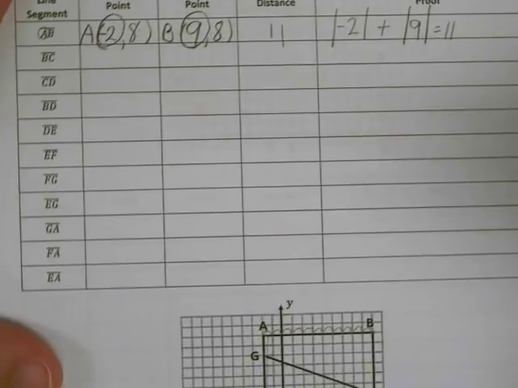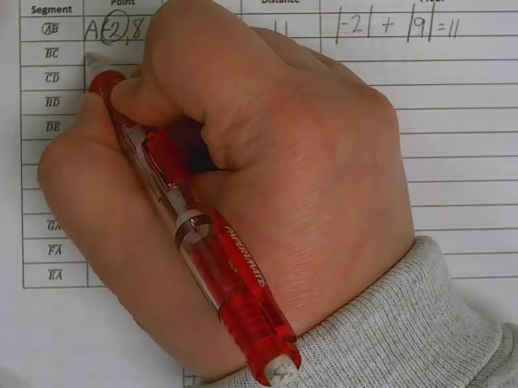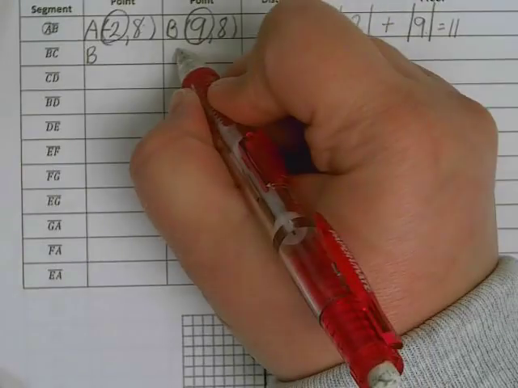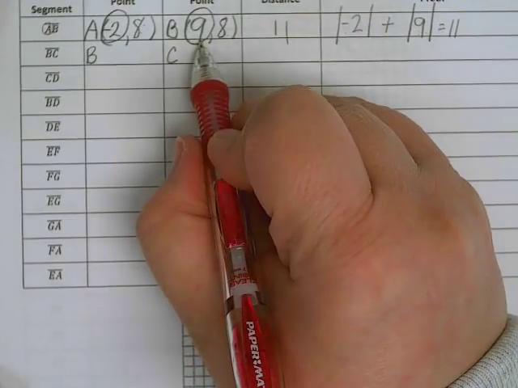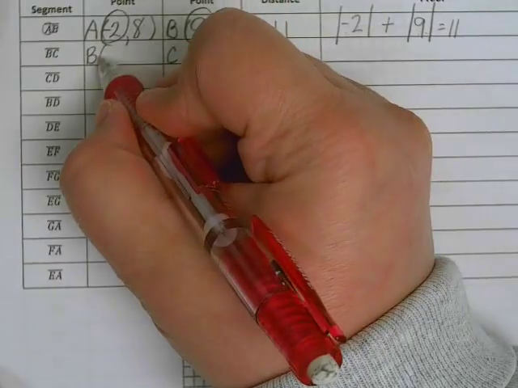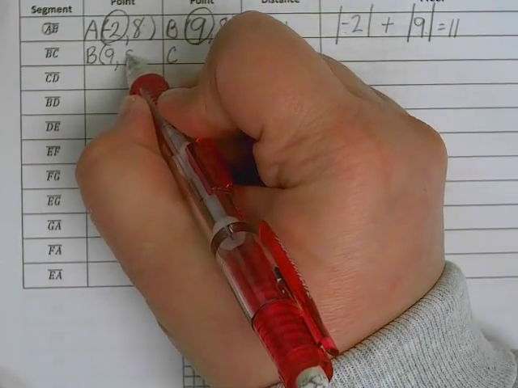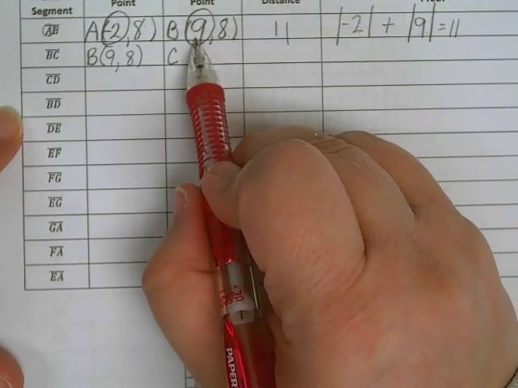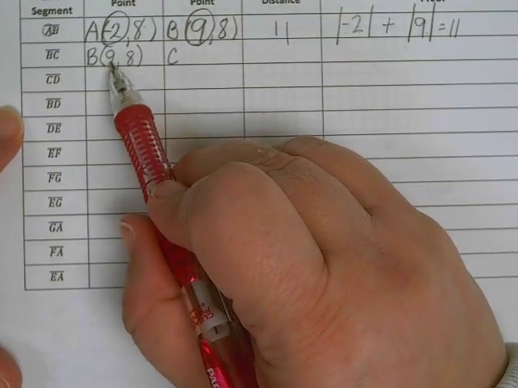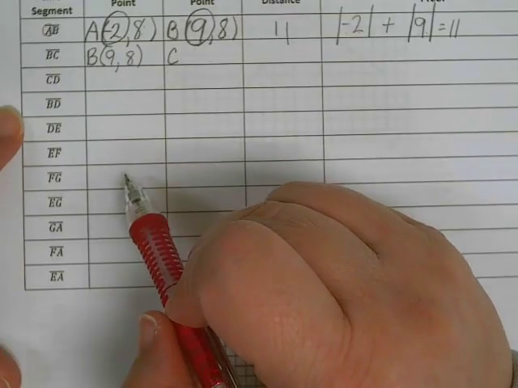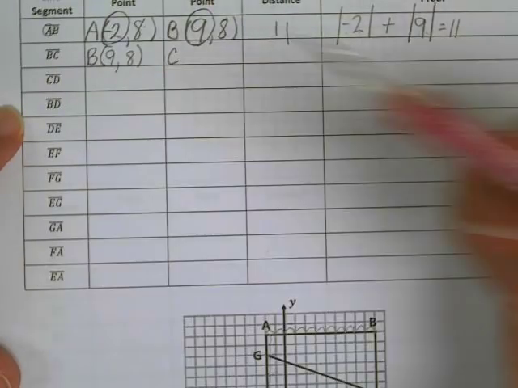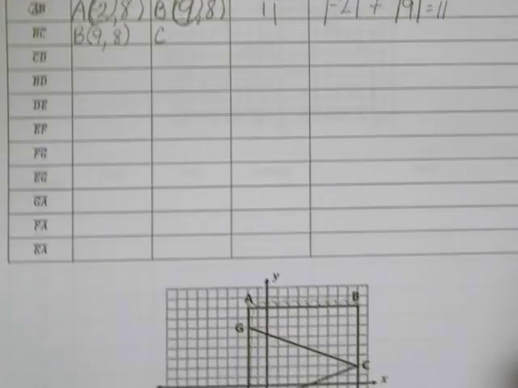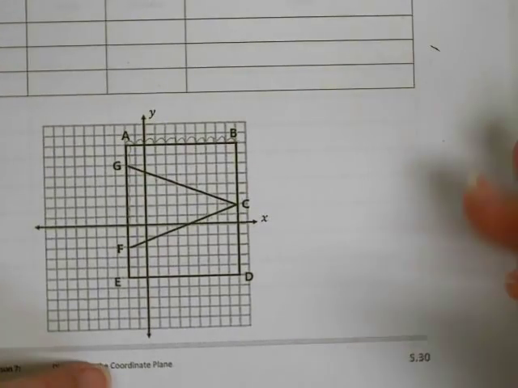So now let's do the next one. The next one, I'm going to look for point B and point C. Now I've already counted point B, so I can just copy that. I don't have to recount that. That's why I want you to label the points that you're looking at so that you can go back, because we're going to reuse these same points again. But I've not found where C is on the coordinate plane, so I'm going to go to C.